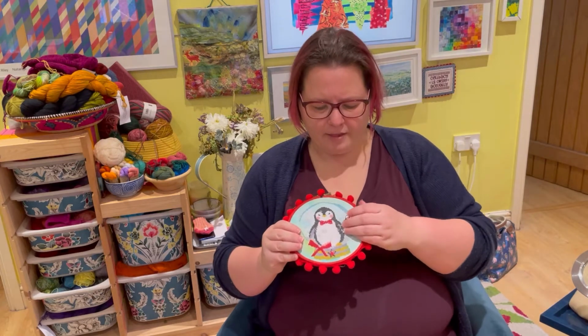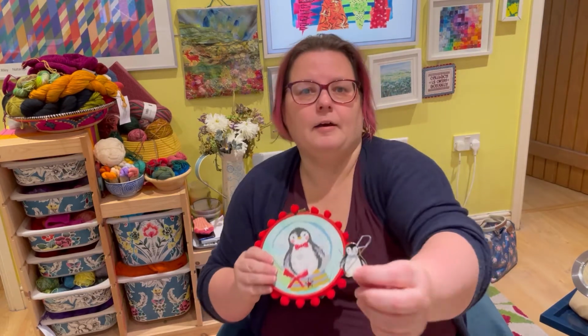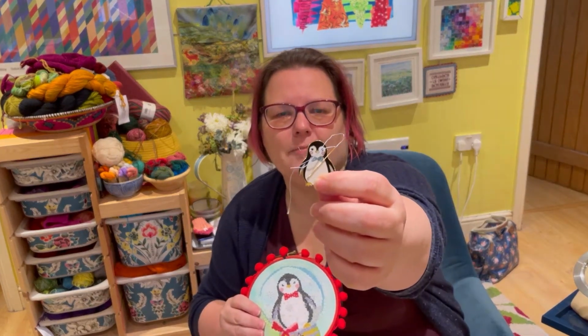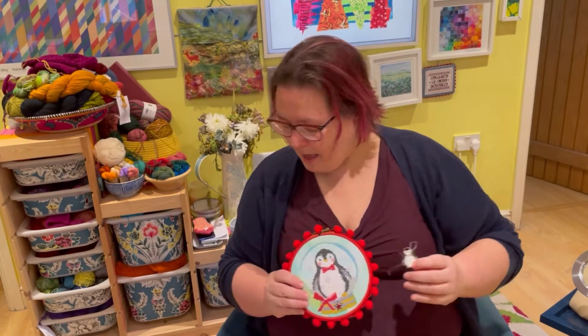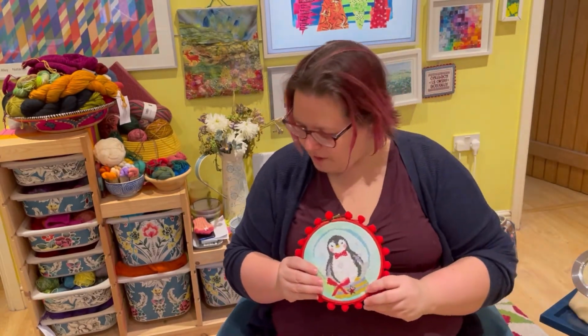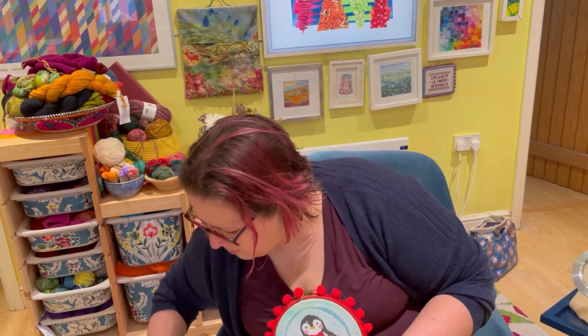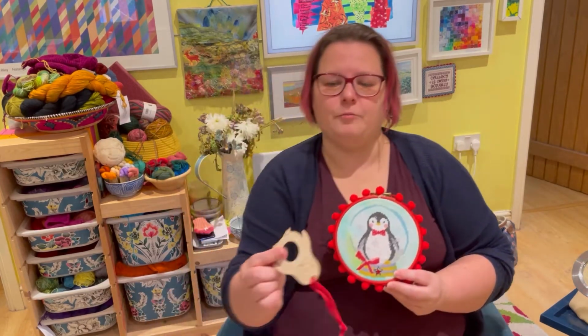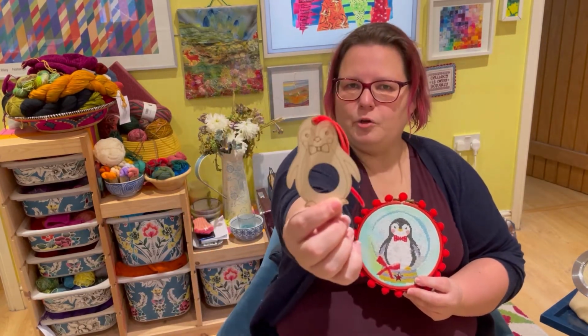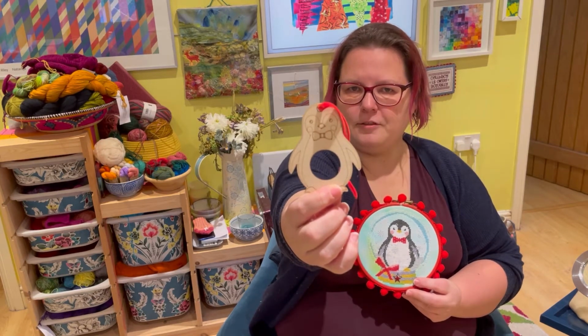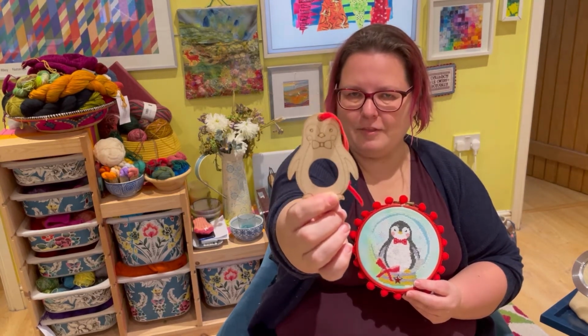You don't always get a needle minder. I don't want to take the needle off that, but you can see matching Percy needle minder. And you usually get some other accessory or stitching thing. And this time we got a little wooden penguin ornament. I have an idea of what I'm going to do with that, but I'll talk to you about that in a moment.